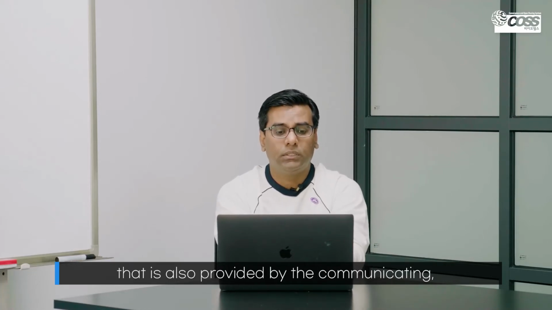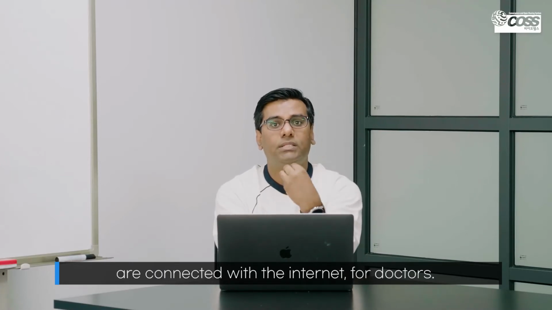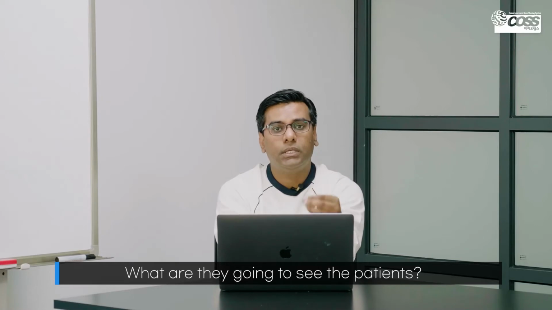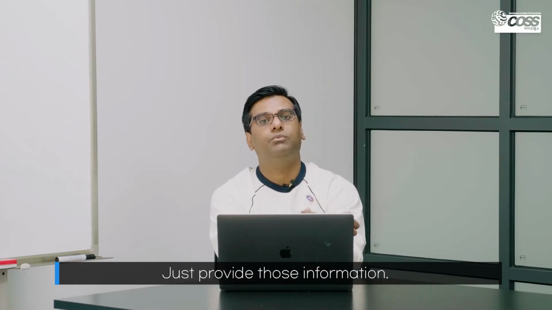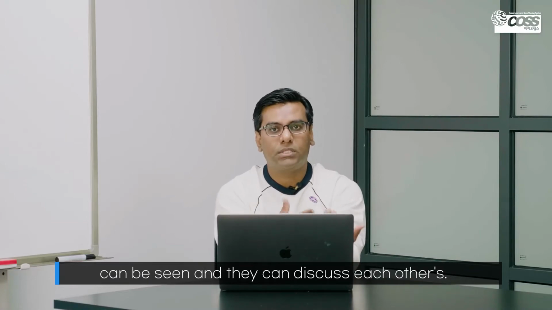The Internet of Things is also provided, communicating with small devices that are connected to the internet. So whatever doctors see in the patients, they upload that information to the internet, and through the internet the patients can see it and they can discuss with each other.